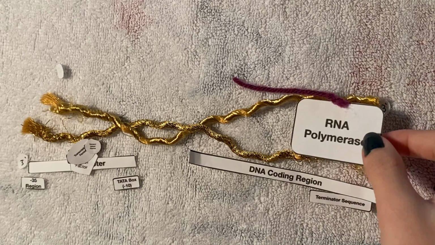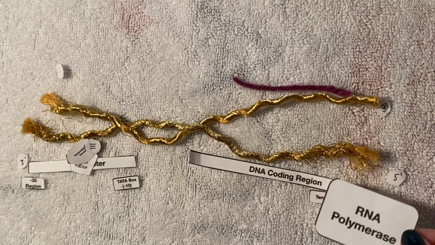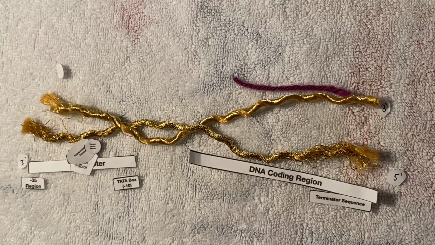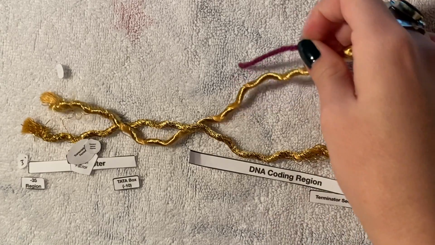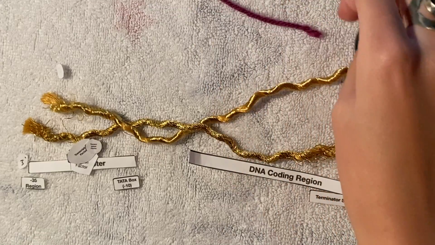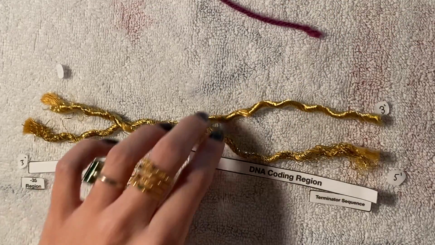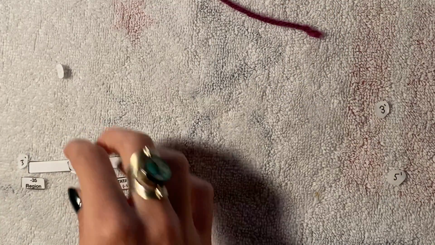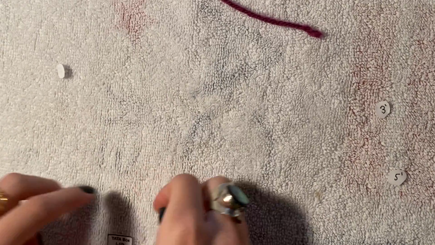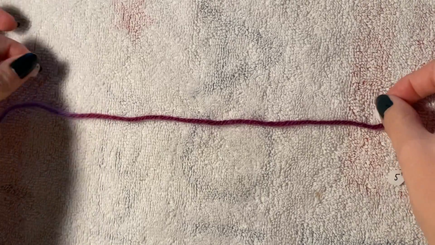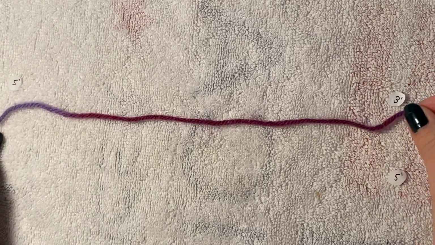This is where the RNA polymerase falls off the DNA and the newly synthesized pre-mRNA strand is free. The mRNA strand is 5' to 3' because that is the direction it is synthesized in.